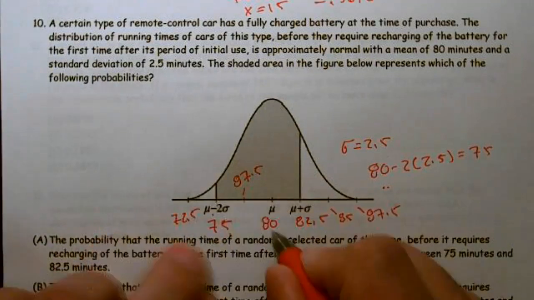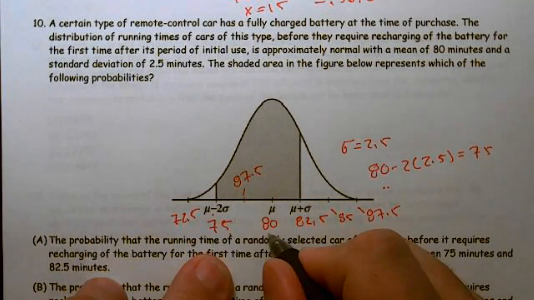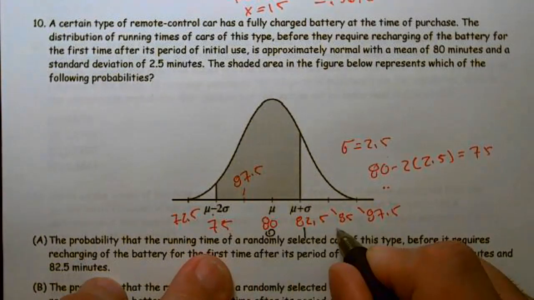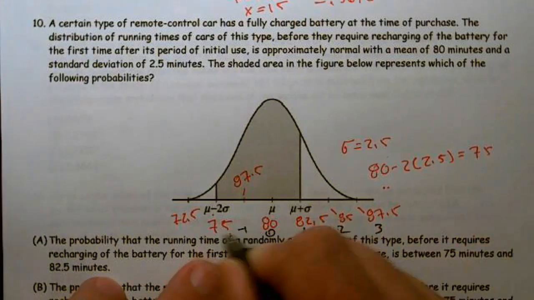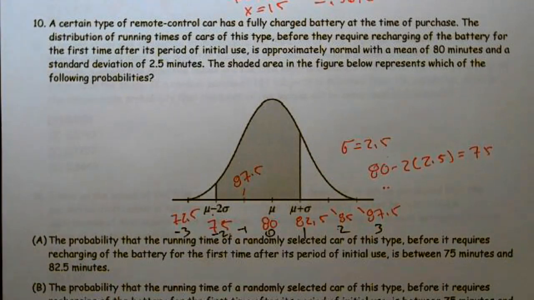And not that it asked me to do this, but if it had asked for z-scores, this would be a z-score of 0, 1, then 2, then 3. This would be -1, -2, -3. All right.